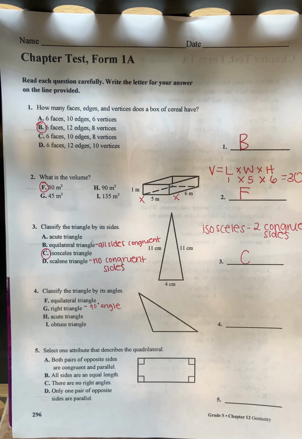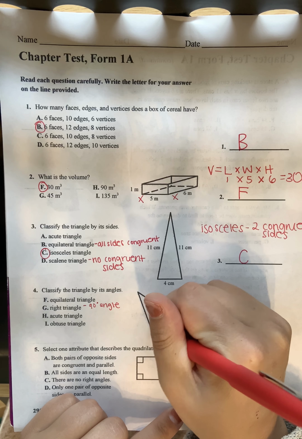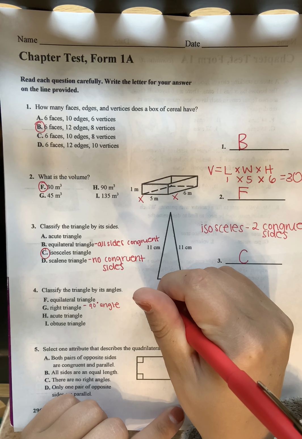We have an acute triangle and an obtuse triangle. An acute triangle has to have all angles acute, or less than 90 degrees. This angle is less than 90 degrees, and this angle is less than 90 degrees, but if we look at this angle down here, it is greater than 90 degrees, meaning it's obtuse, because if this was a 90-degree angle, I could draw a line straight. I'll just do a short one right here. So this is greater than 90 degrees, which means that it is an obtuse triangle.